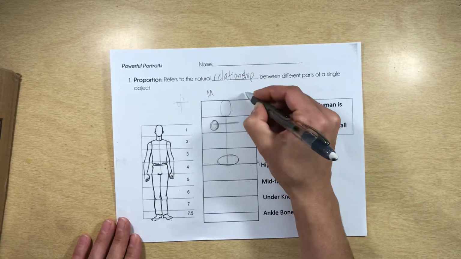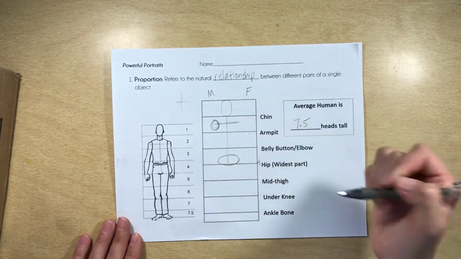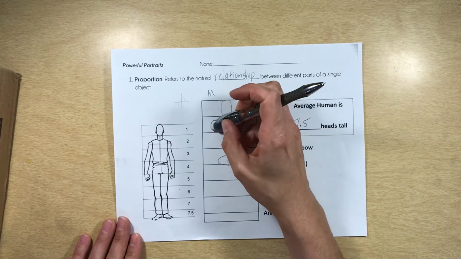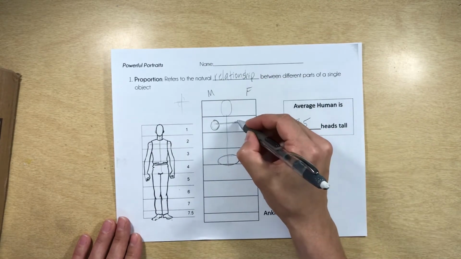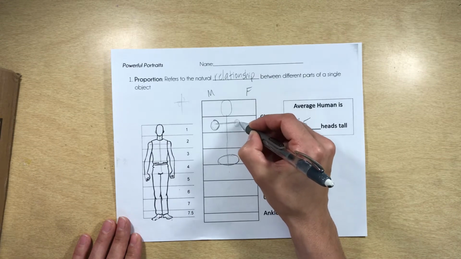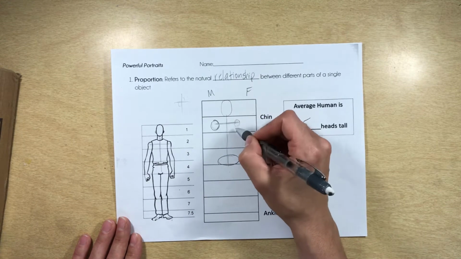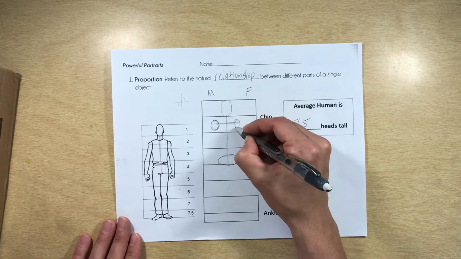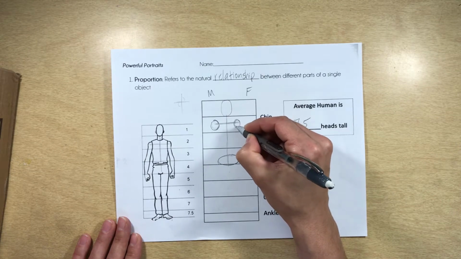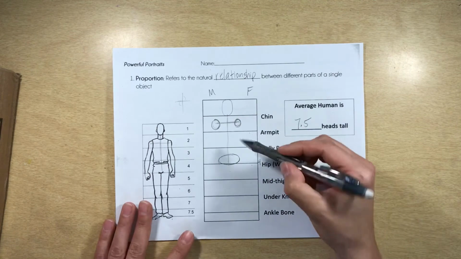I'm going to do a half male, half female drawing for you guys so you can see the differences between the two. On the female side, the shoulders are always a little bit narrower set. Even for a particularly muscular female, the shoulders are just not as broad. It's not as wide of a shoulder span. So I'm going to do a little bit smaller of a shoulder joint there.